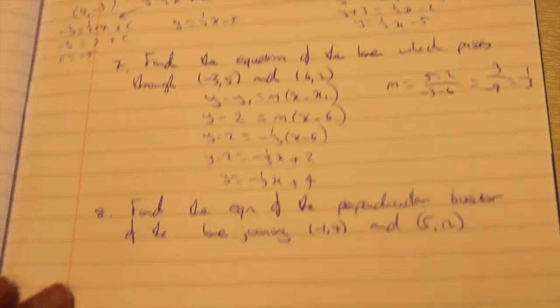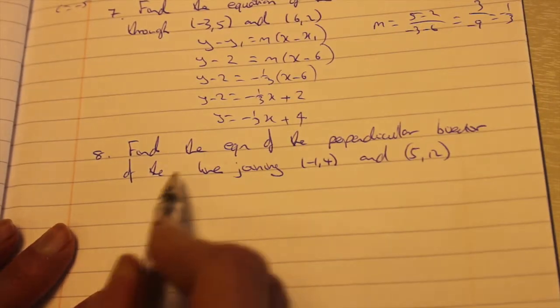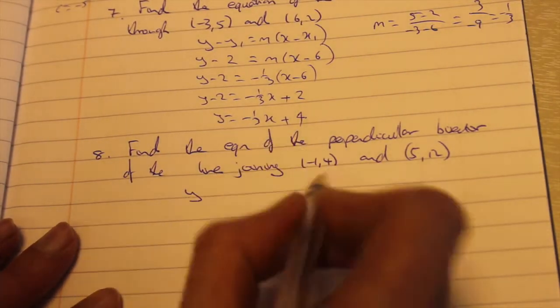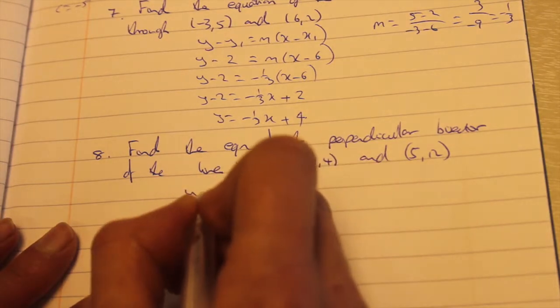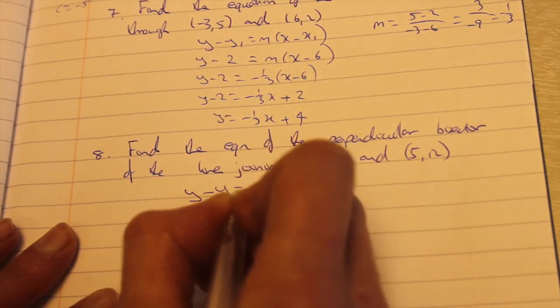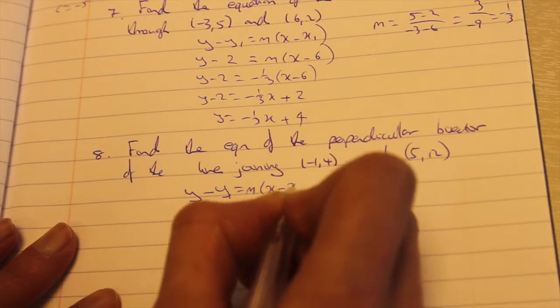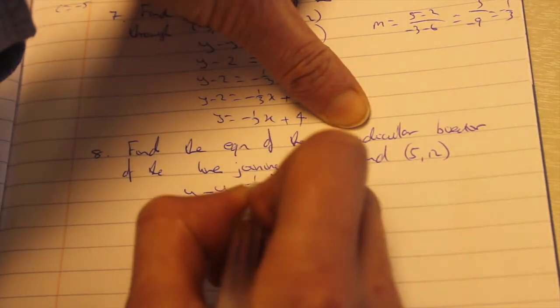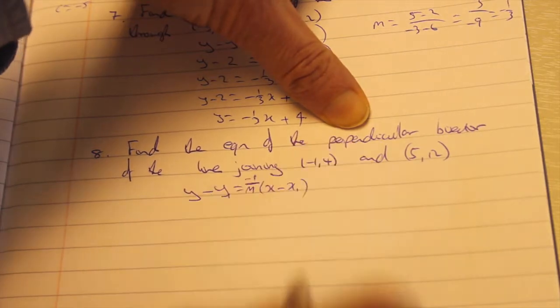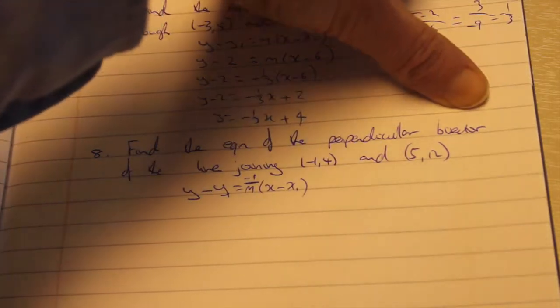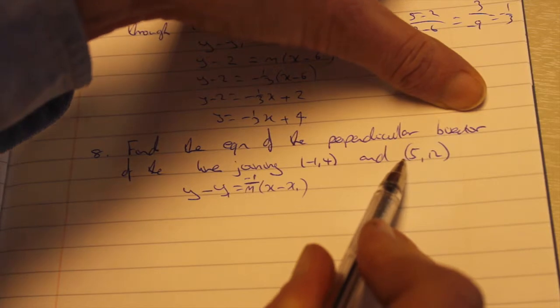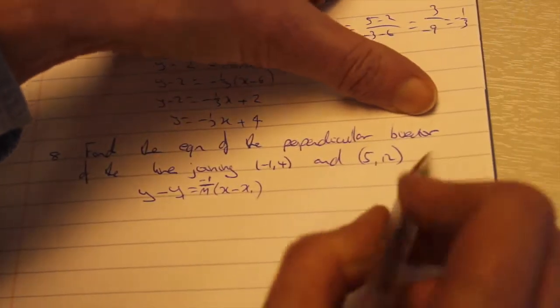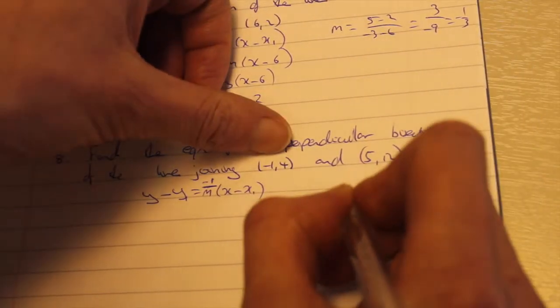And the last one I have here is for T4 only. Find the equation. So I see 2 points here. y minus y1 equals m(x minus x1). Perpendicular means my gradient is going to be minus 1 over m. Okay? Bisector means I'm splitting this line in half. So you're finding the midpoint. So bisector means you're finding the midpoint.